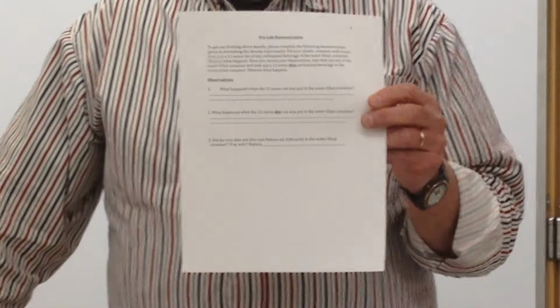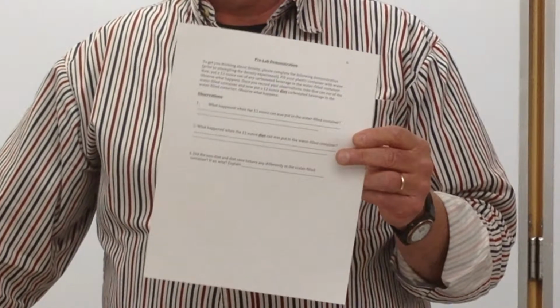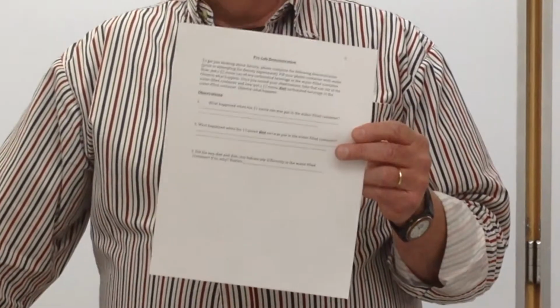Also, I've got a pre-lab demonstration. I'm not going to do that today. So if you would like to do this, if you've never seen this before, the idea is you're going to take a 12-ounce can of a fully strength, so to speak, carbonated drink. A non-alcoholic one would be preferable. And then a diet version of that. Get a pitcher of water, and you'll put both cans in separately into this pitcher of water.